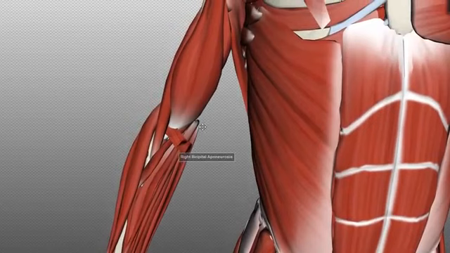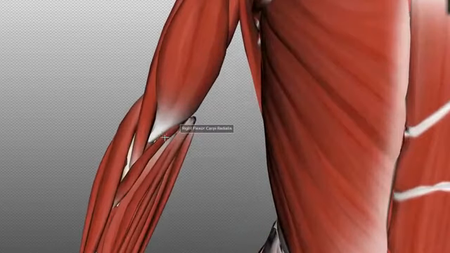So another point to mention about the biceps is that as the tendon comes to insert in the radial tuberosity, you've got a flat tendon sheath, an aponeurosis, which comes off medially as it enters the anterior compartment of the forearm.